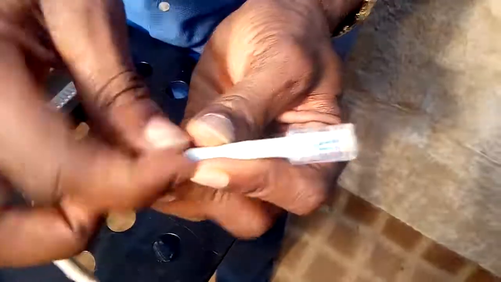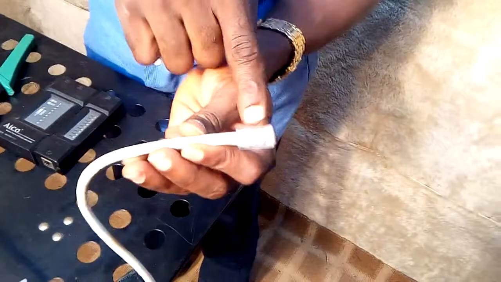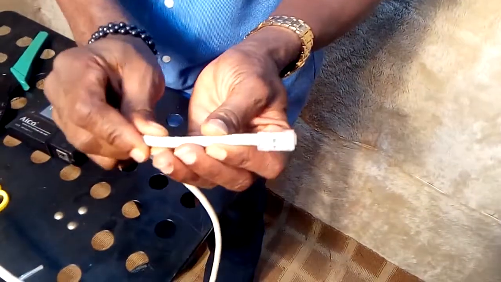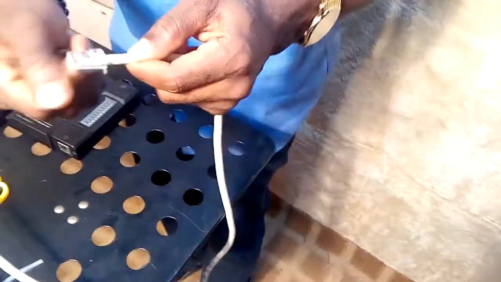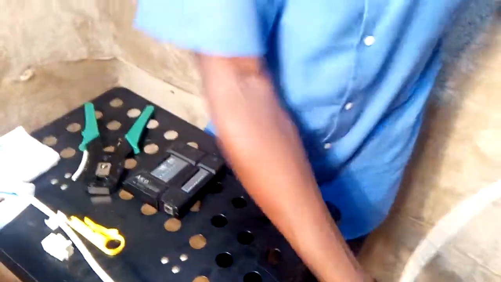If you check very well, you see that part of the protector for the cable is inside this. This is a good cable practice. You must make it to be like this so that it will last for a long time.